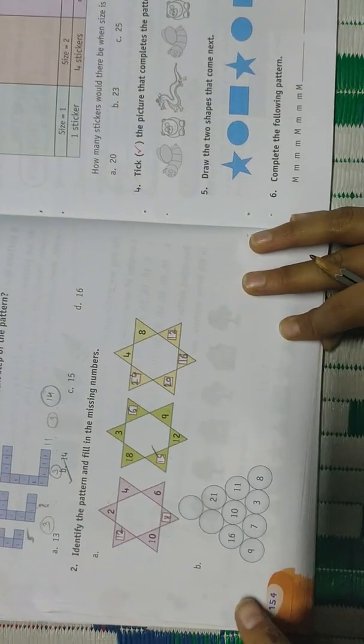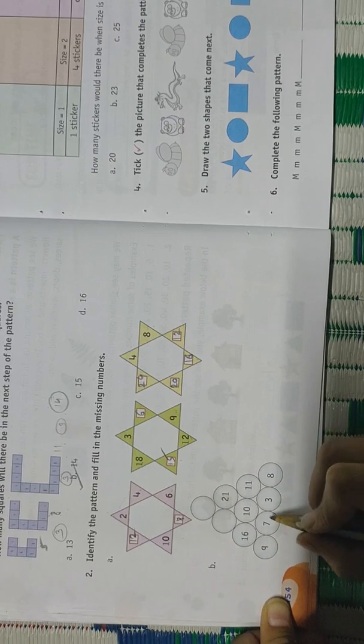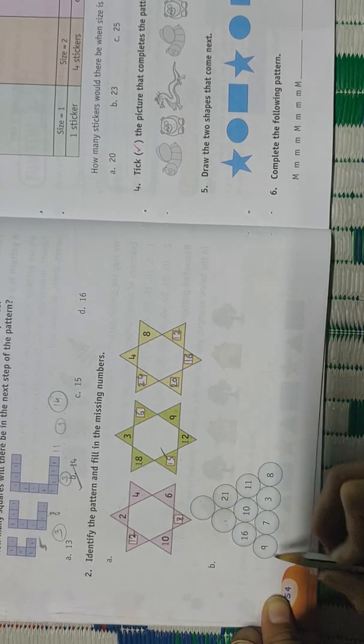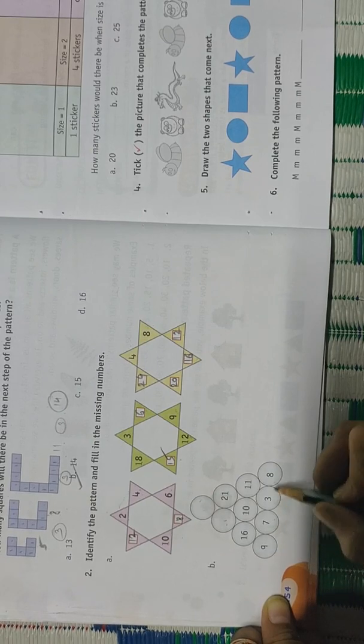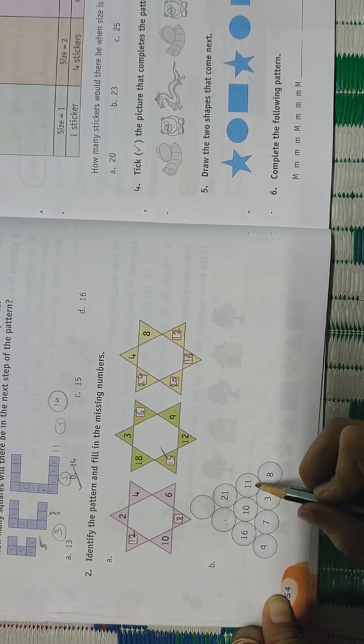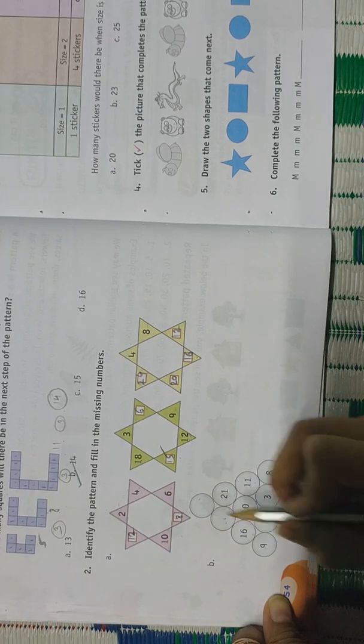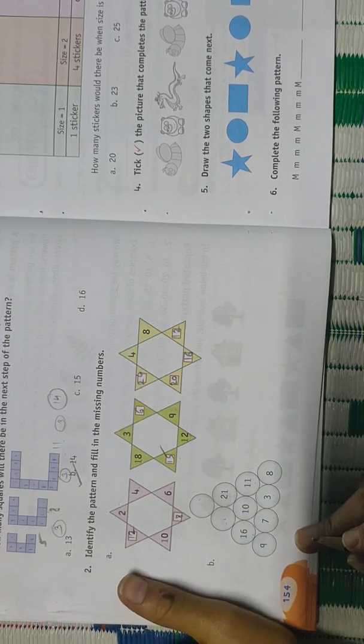Likewise you can solve. Now next is given B. So you have to identify what pattern is given and you have to identify the missing boxes or the balls. 9 7 3 8. Next is 16 10 11. Next is 21 blank blank. We have to find those two numbers. So identify the pattern first.